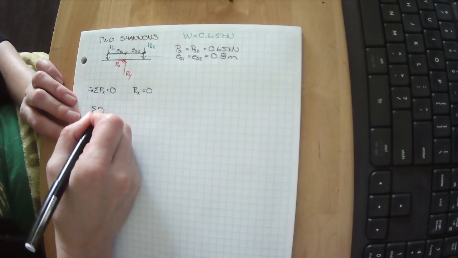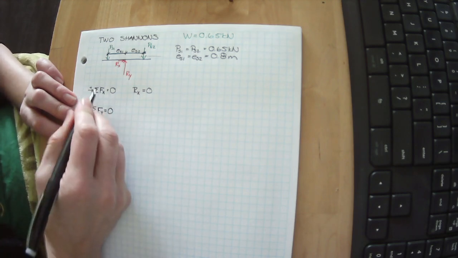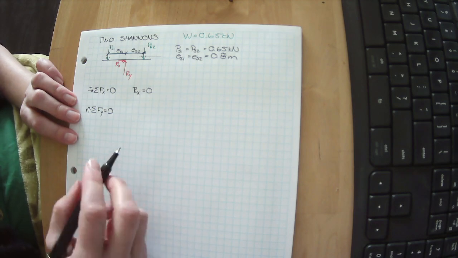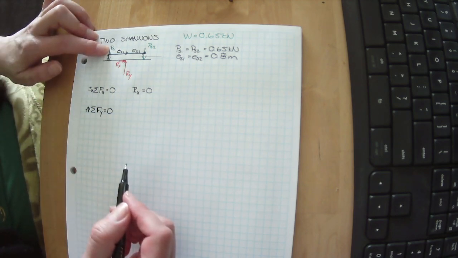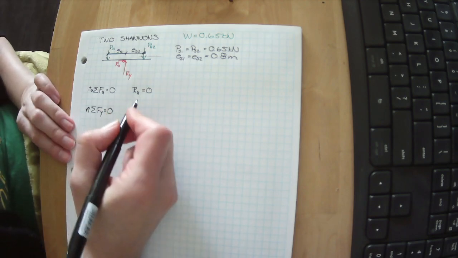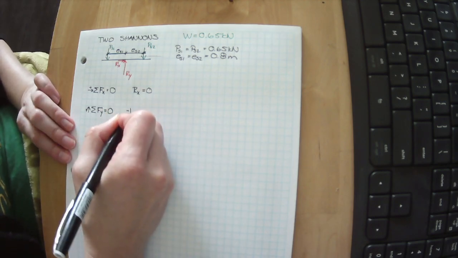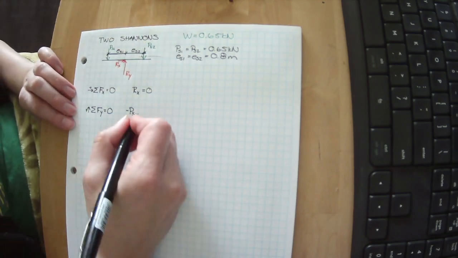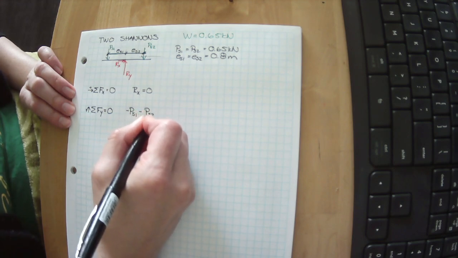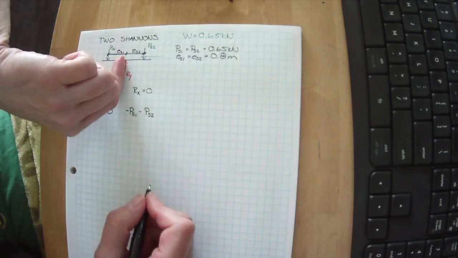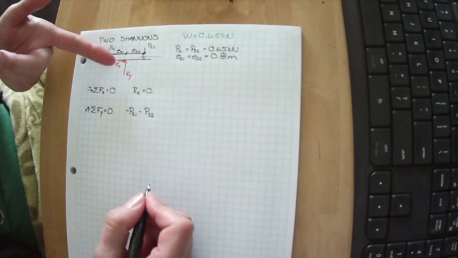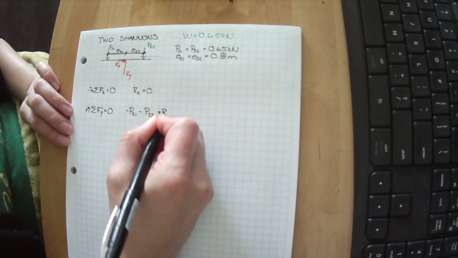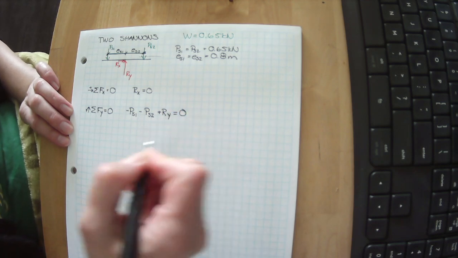Let's sum our forces. Let's find out what it takes for everything up and down to be 0, with upwards being positive. Okay, let's see what we have. We have PS1 acting downwards. Downwards is negative, so minus PS1. We have PS2 acting downwards. Downwards is negative. And we have Ry acting upwards. We didn't know that was upwards, but we've taken a guess that it's acting upwards, and upwards is positive. So plus Ry equals 0.